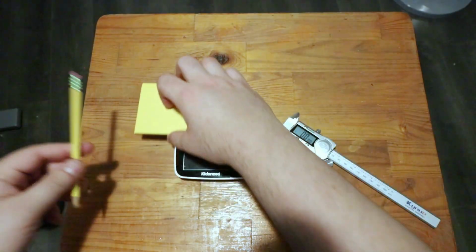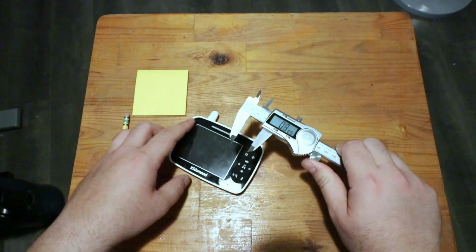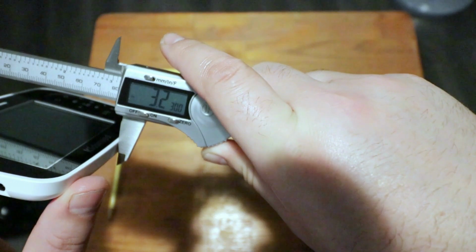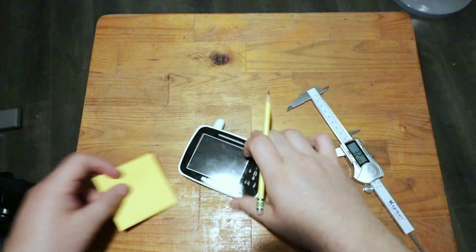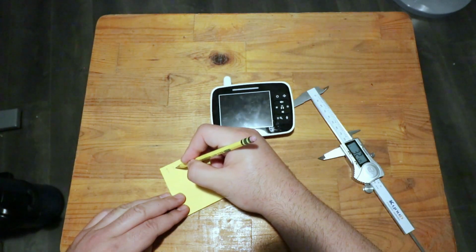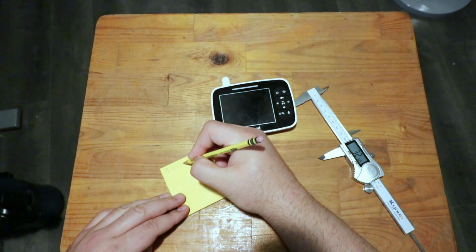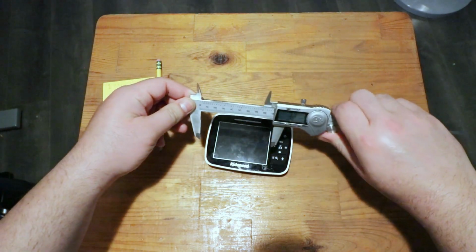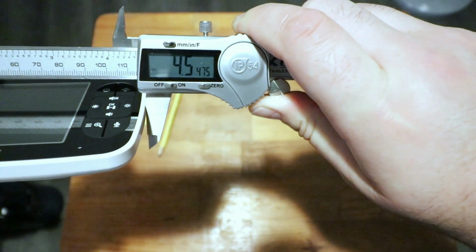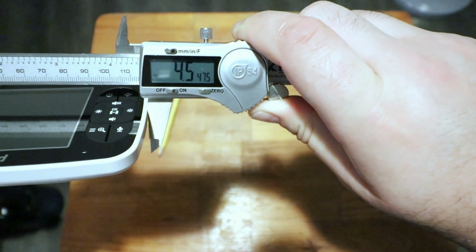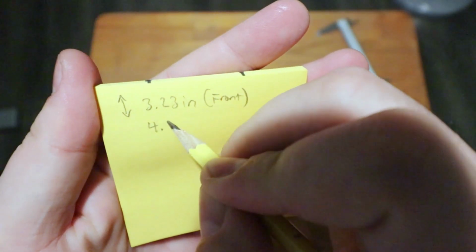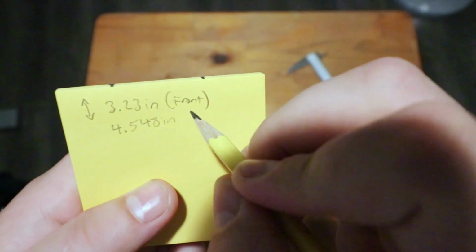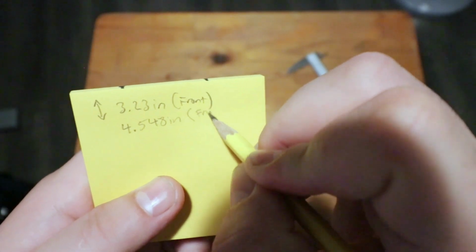So, got my pencil, got my Post-its. I'm gonna open this up and we're gonna get a first measurement here. First measurement reads 3.23 inches. So we're gonna write from top to bottom, 3.23 inches front, and there you have it. Then we're gonna wanna get from left to right. All right, from left to right, we have 4.548 inches. We're gonna write 4.548 inches.